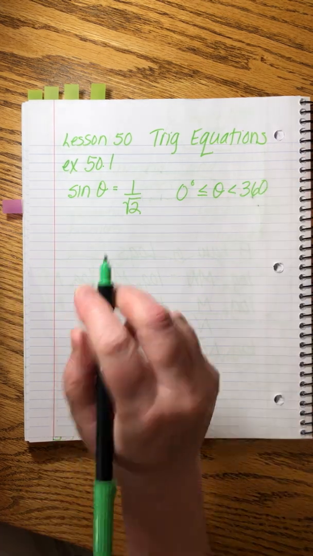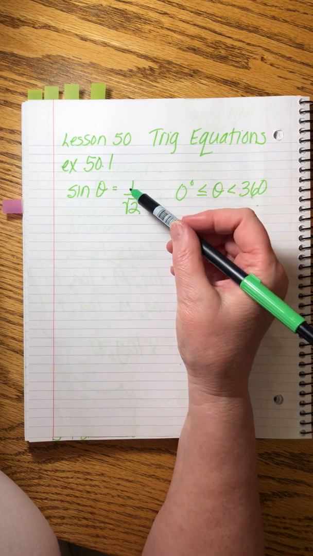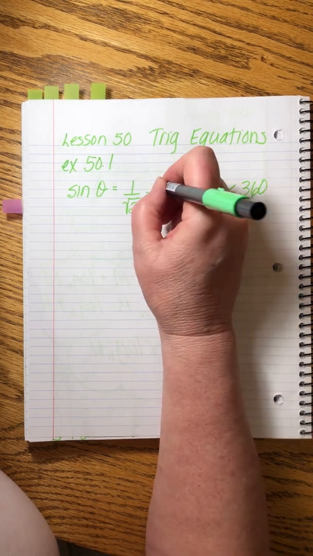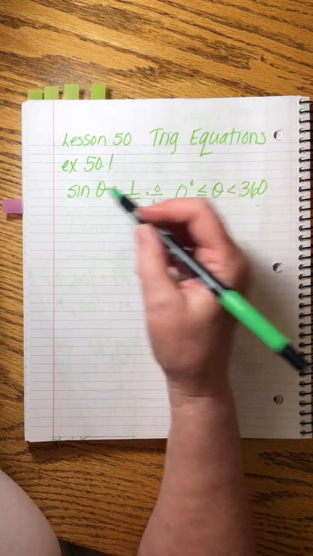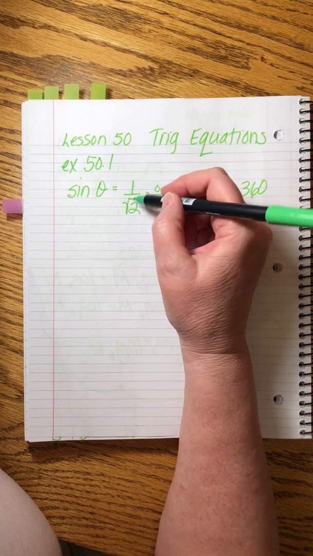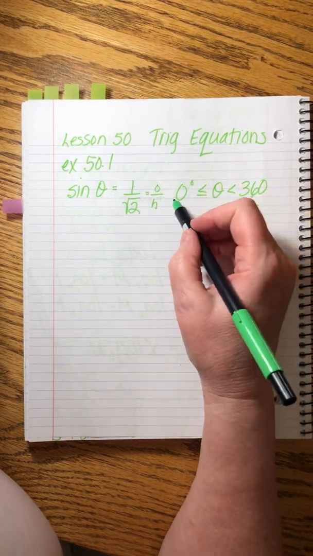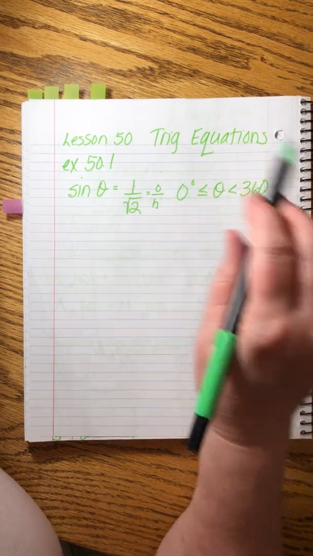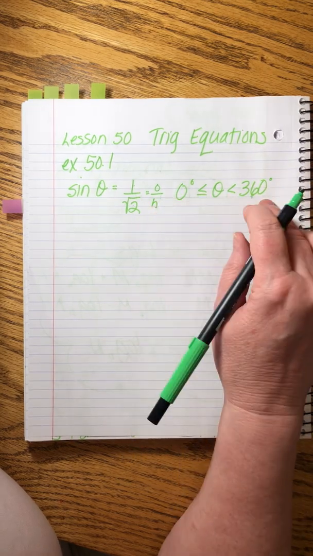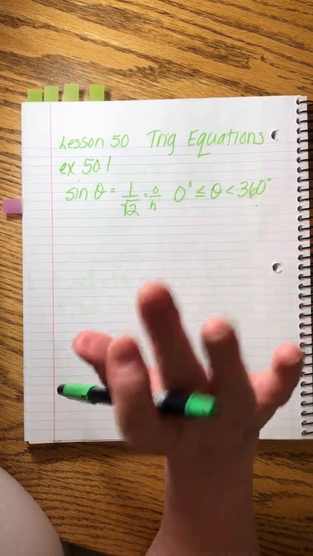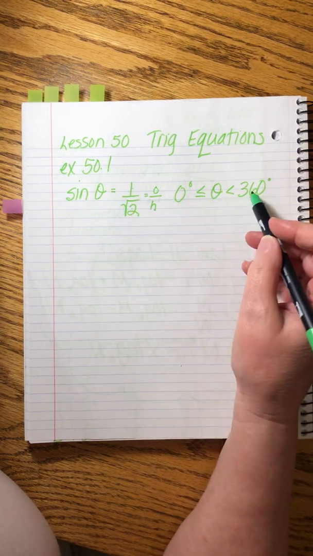So this problem is saying find any angles that have a ratio of opposite over hypotenuse, because that's what sine is, of 1 over the square root of 2, but don't keep spinning around and giving us more and more. Just give us, in the first 360 degrees, and it does want degrees, not radians, any that are positive 1 over square root of 2 in that first spin, okay?